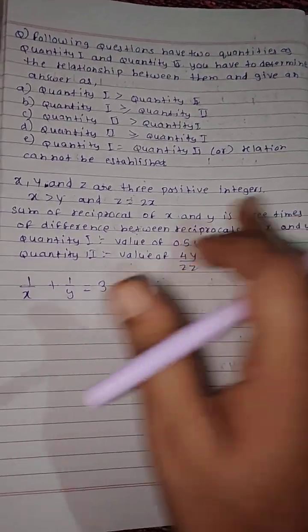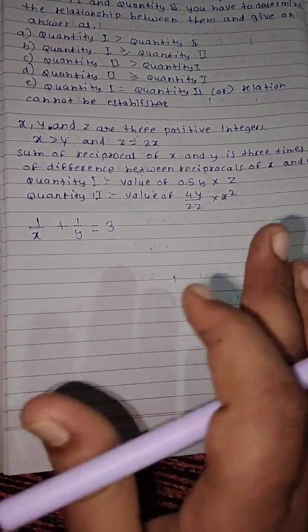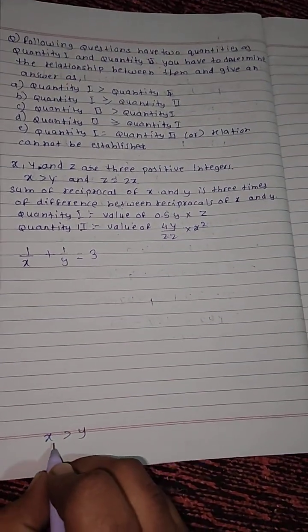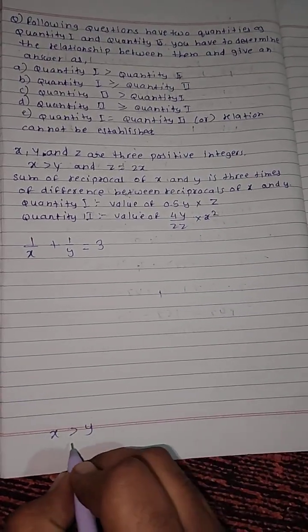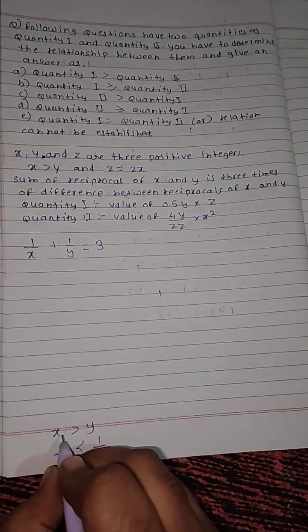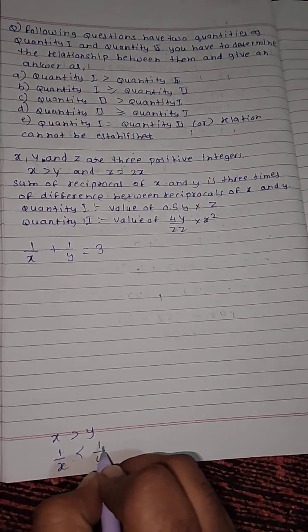So both ways are possible, but one more piece of info they have given: x is greater than y. One rule is there: if x is greater than y, then on taking reciprocals the inequality reverses. If x is greater than y, then 1 by x will be less than 1 by y.